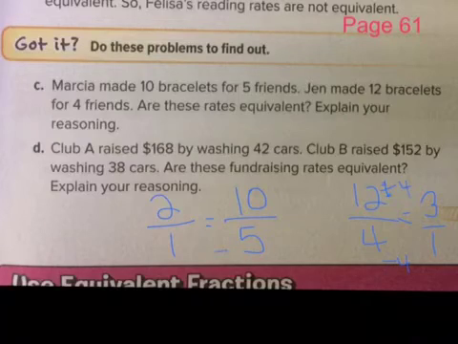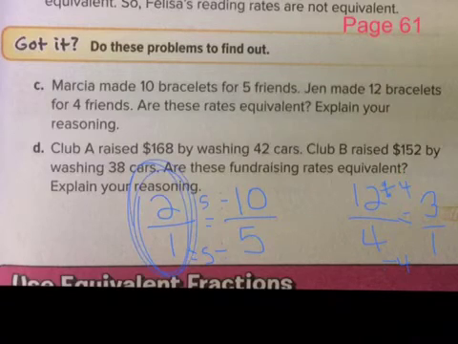I divide the 5 by 5 to get the 1, and I divide the 10 by 5 to get my 2. Whatever you do to the top, you must do to the bottom. Whatever you do to the bottom, you must do to the top. Okay? So we can see, boys and girls, that here our unit rate is 2 to 1, and here our unit rate is 3 to 1. So that means that these friends are each getting 2 bracelets, and these friends are each getting 3 bracelets.